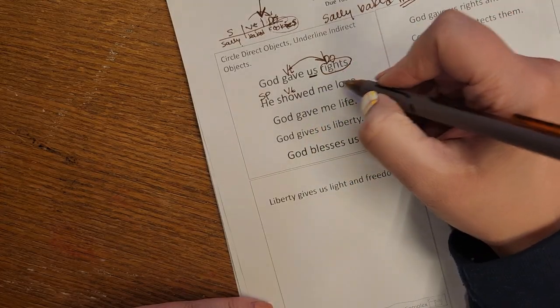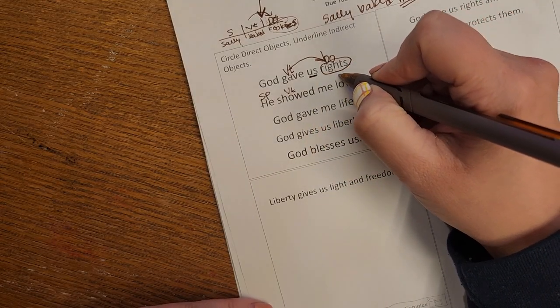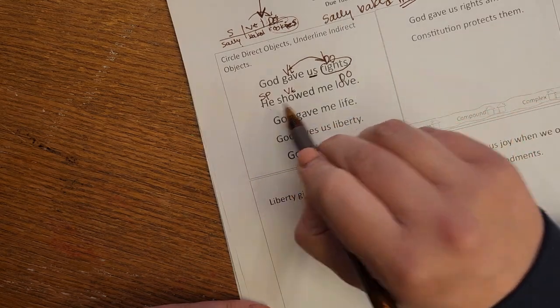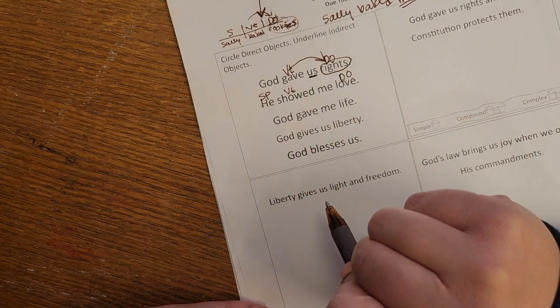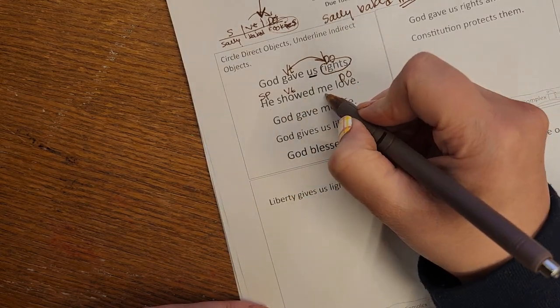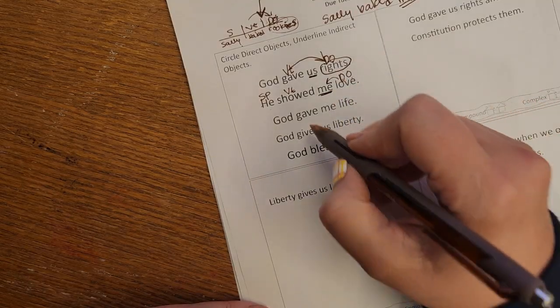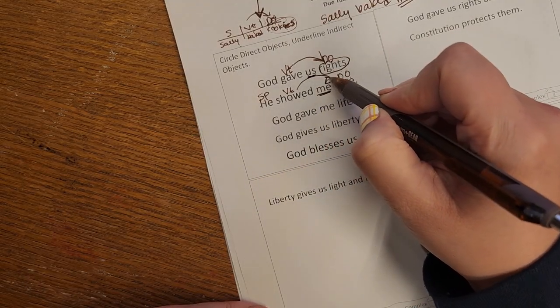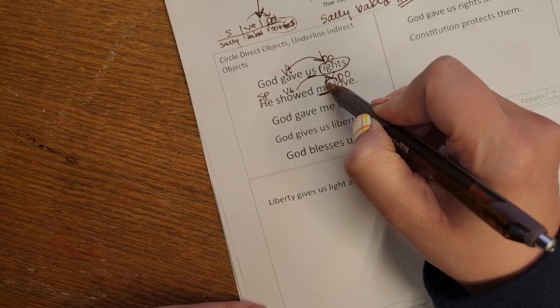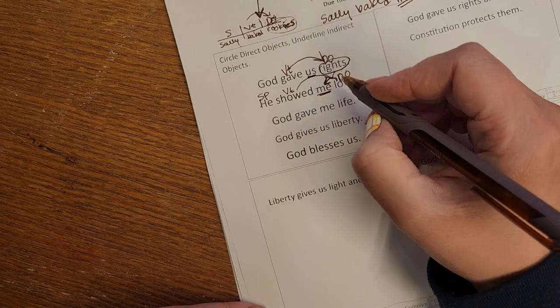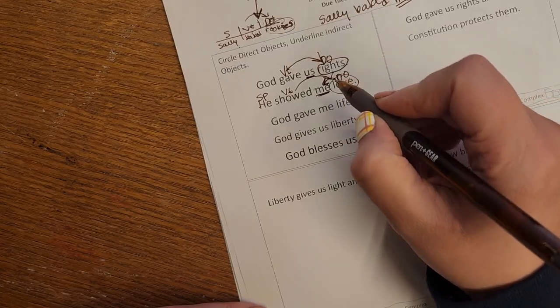So the verb transfers to love, which is the direct object. He showed love to or for whom? Me. Underline that. It's kind of like this transfers action to here. This is saying who or what this was being done to, right?